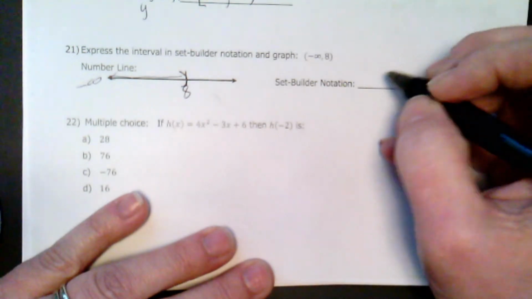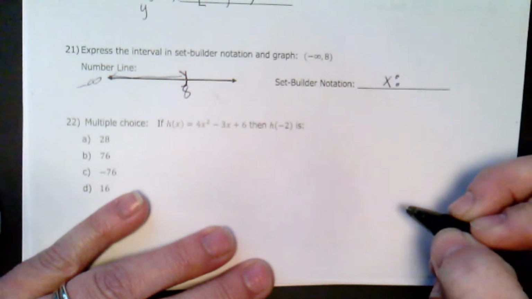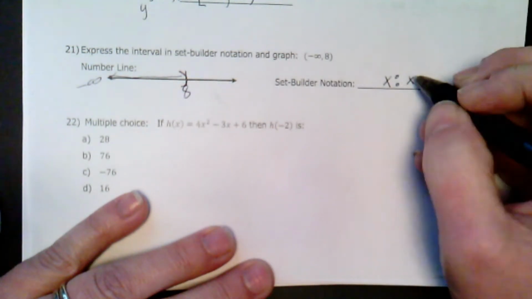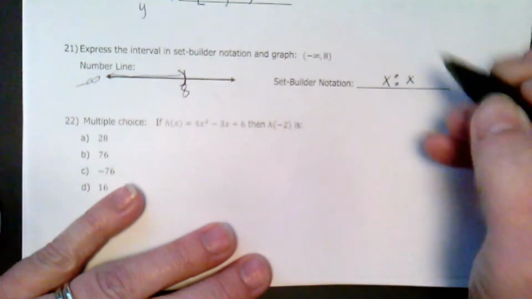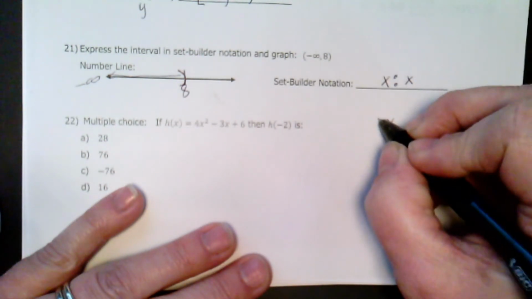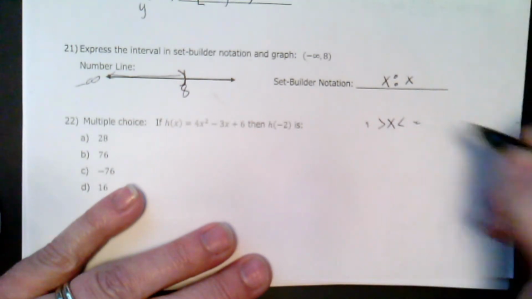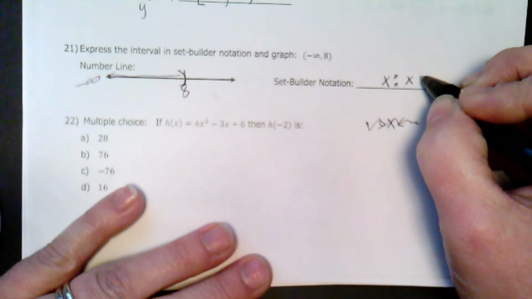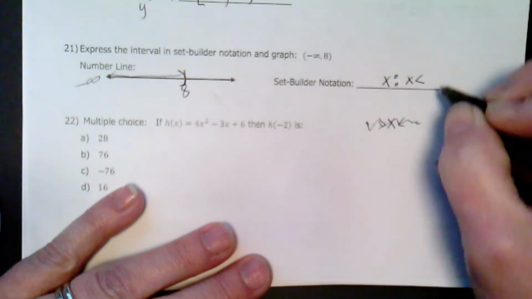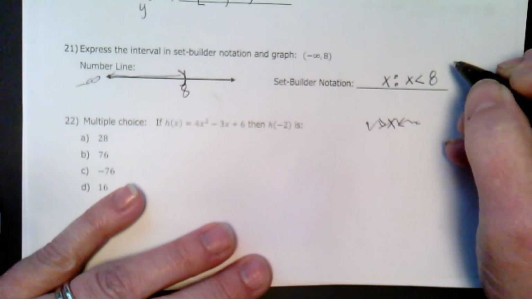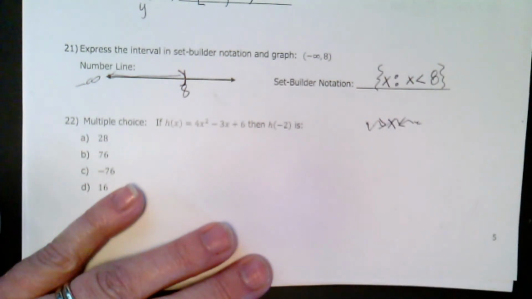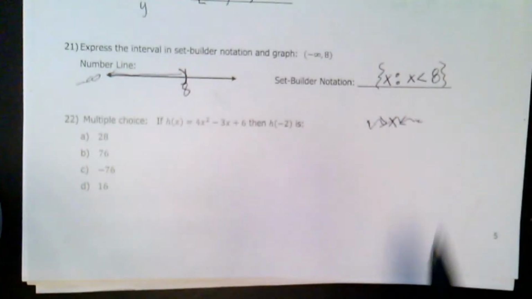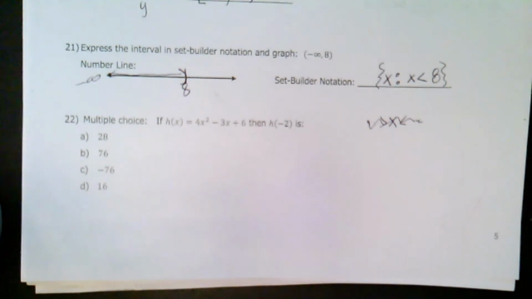Now when we write this in set builder notation, we always do that first, and then you tell it what the x values fall between. Normally we could put a number here and a number here, but since infinity is one of these answers, then we just let them know that it can't be any greater than 8. If this was a bracket here, then we would have put the less than or equal to.